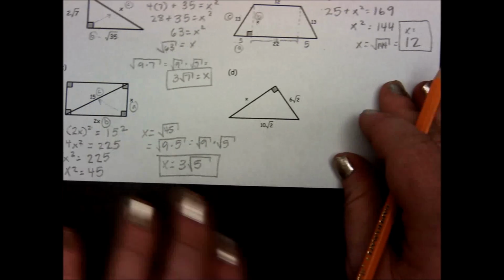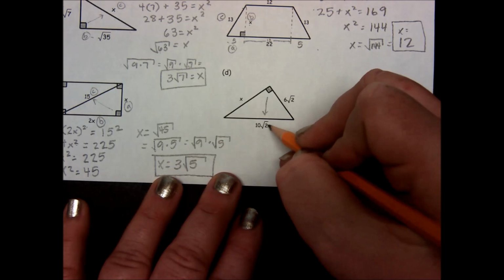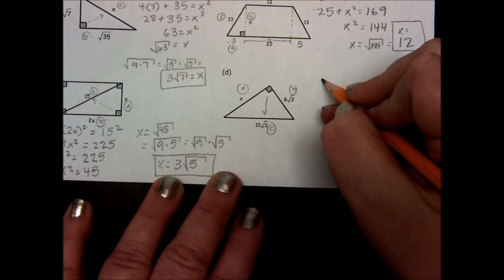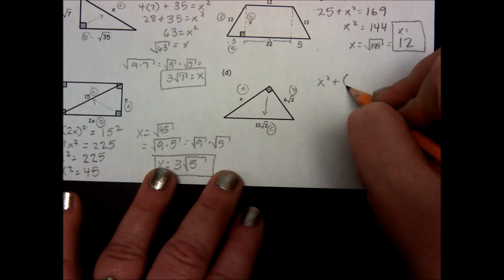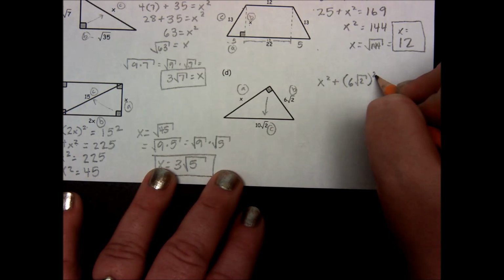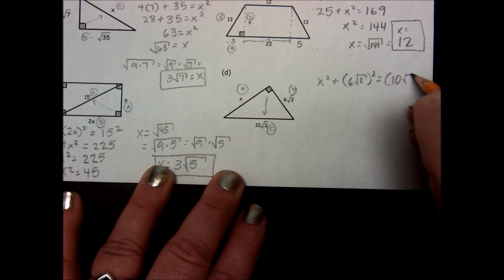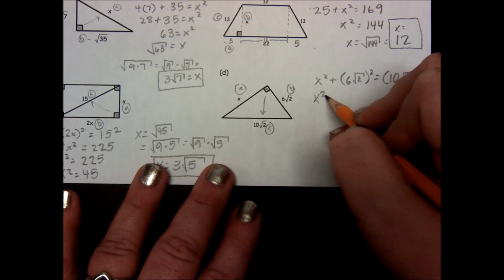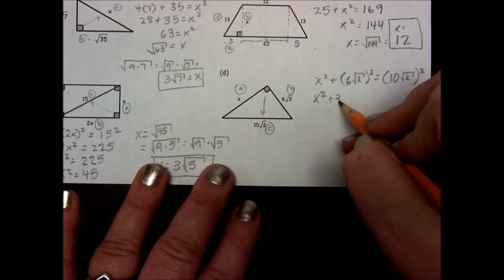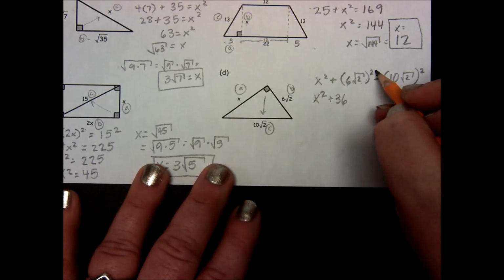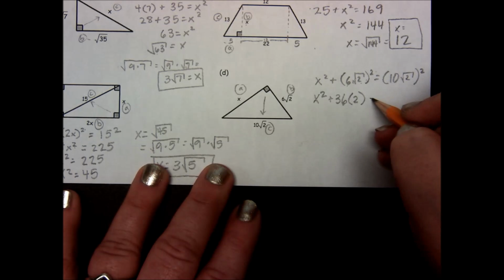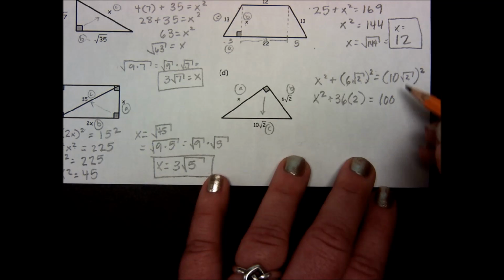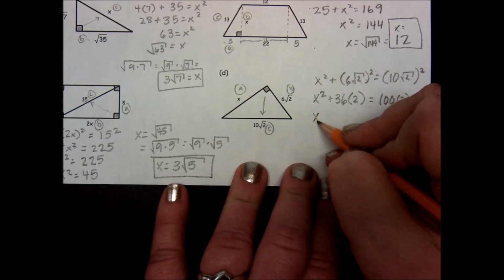Alright, let's look at the last one. C is across from the 90-degree angle, and then I have A and B. So I have x squared plus 6 square root of 2 squared equals 10 square root of 2 squared. So I keep my x squared, and then 6 squared is 36, and the square root of 2 squared is 2, and that's going to equal 10 squared, which is 100, and the square root of 2 squared, which is 2. So now I'm just going to simplify.